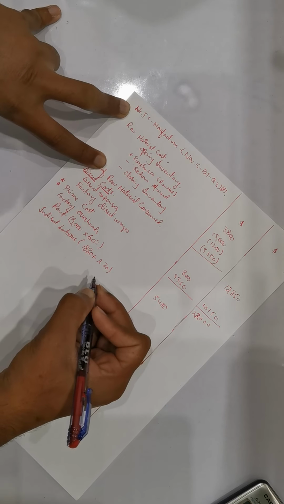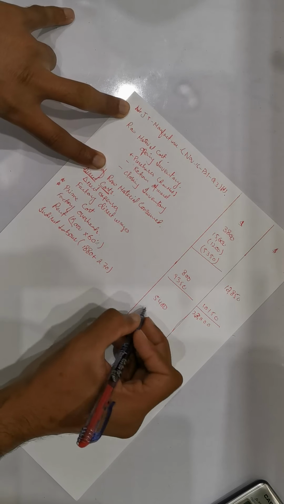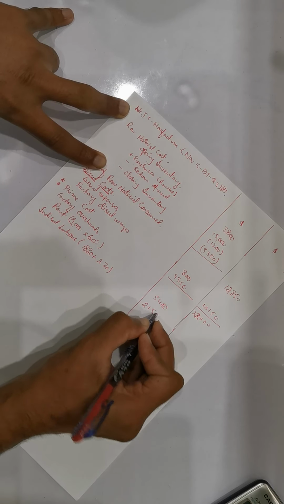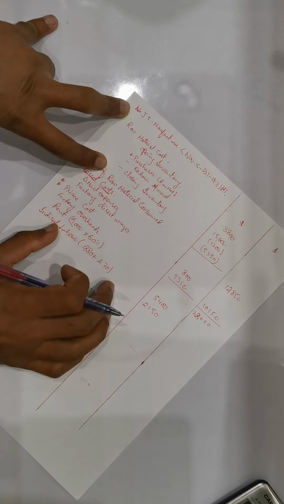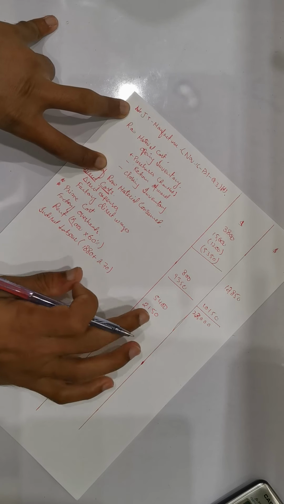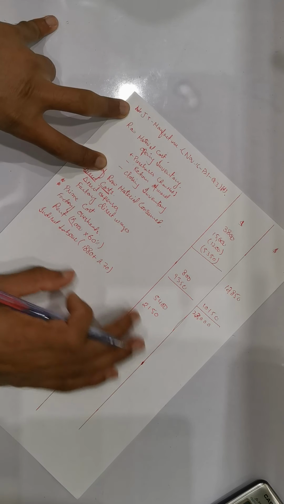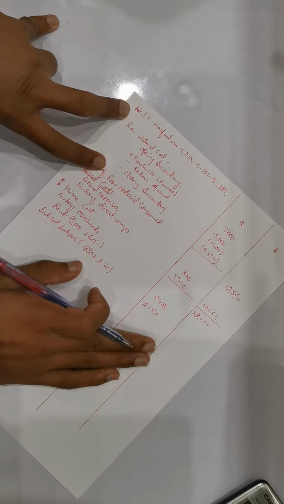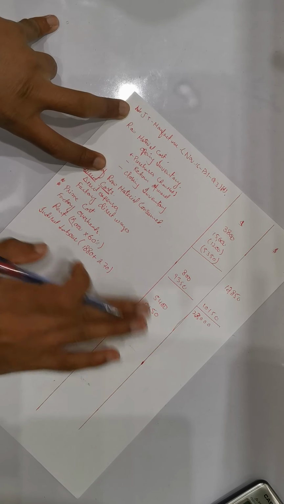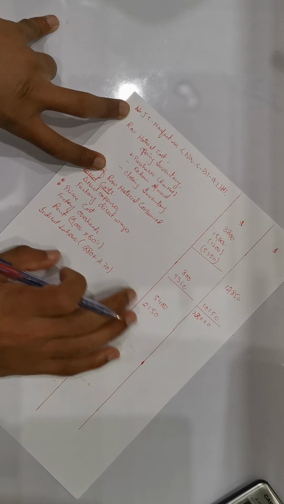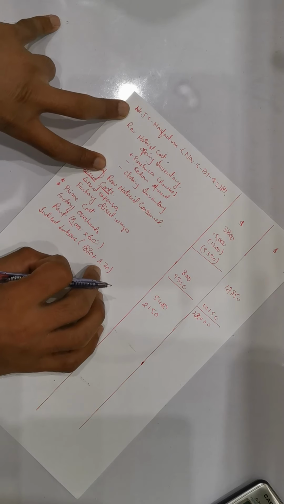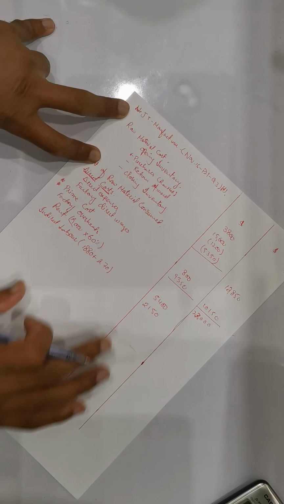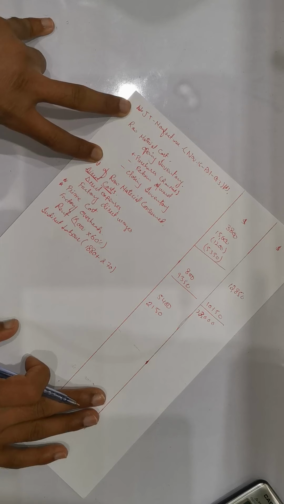I would request that you do not get into the nitty gritties of these, because payroll is no more part of your syllabus. Only for this specific question you need to understand that you'll add both and write it over here. In the updated syllabus, payroll is not part of your syllabus, so you need not understand what is employer's contribution, what is employee's contribution, what is social security, and all these things.